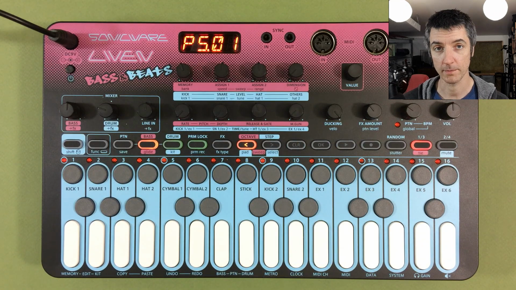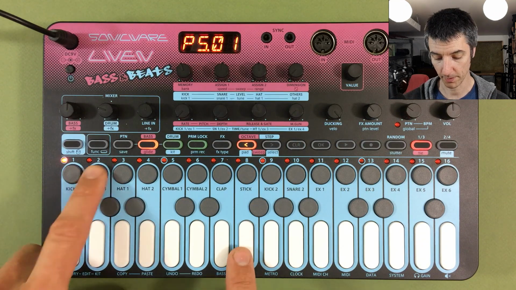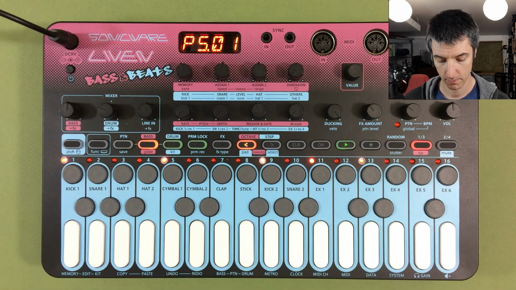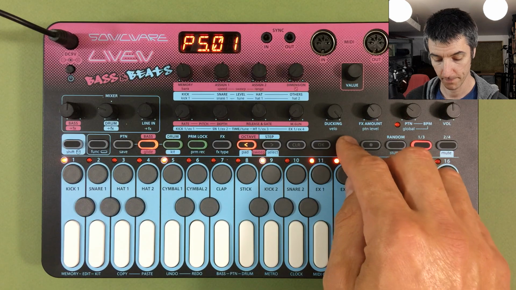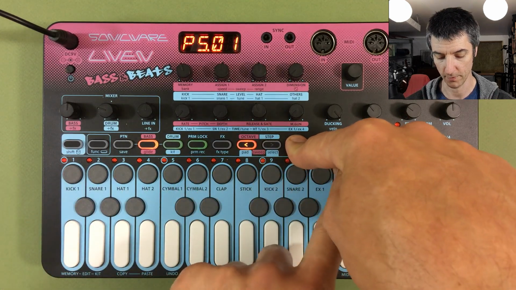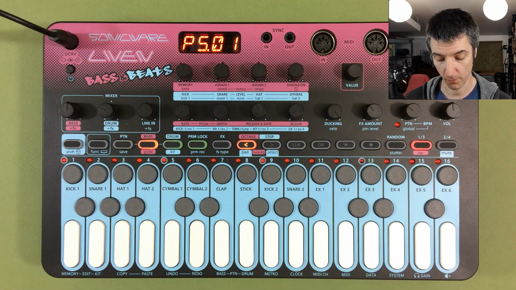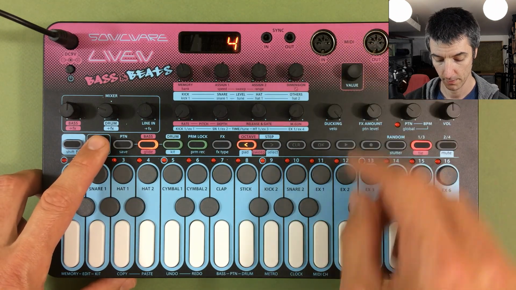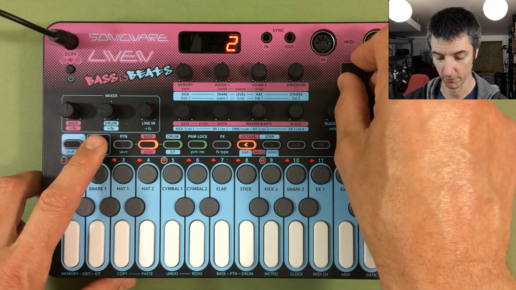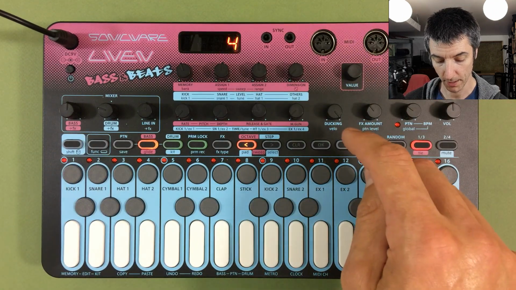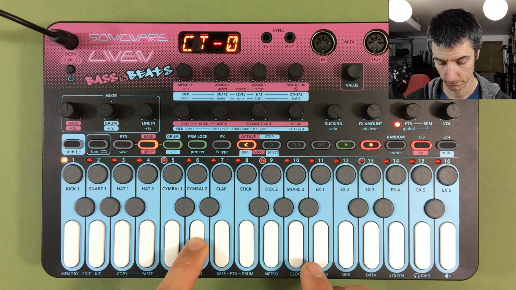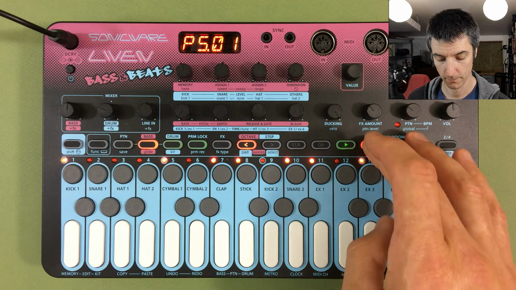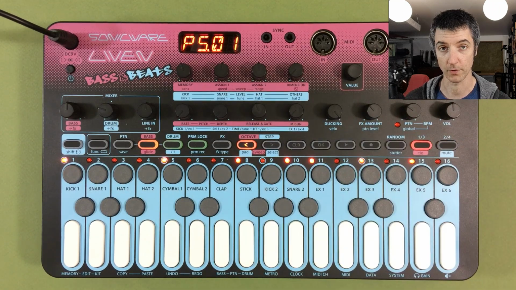A good way to build up a sequence is just to hold steps and paste notes in. Like that. Then we can hold clear and press the steps to get rid of them again. Real-time recording works in the same way, so if we hold function and turn on the metronome, we've got a bit of reference for timing. And then that next one along is our pre-count function. You can hit record and play, and we can record sequences like that.